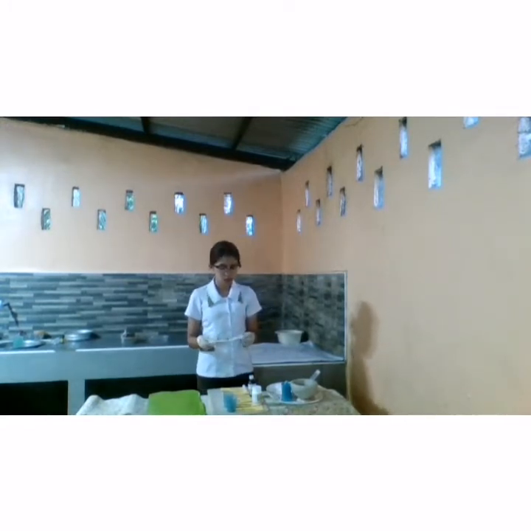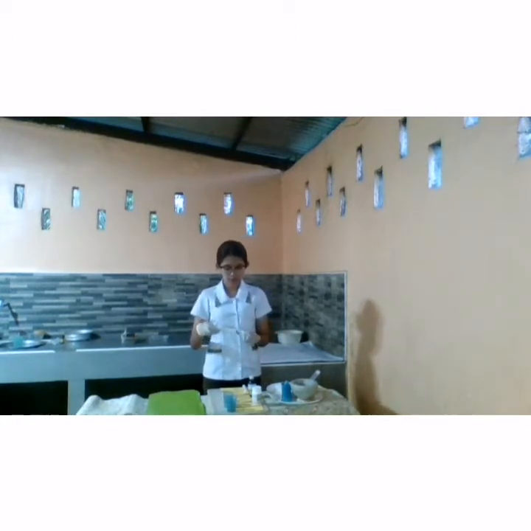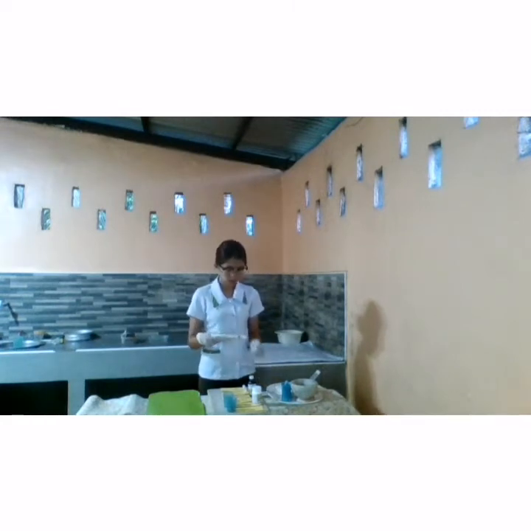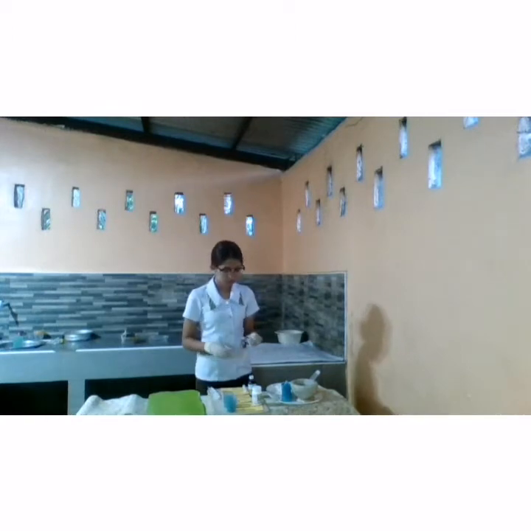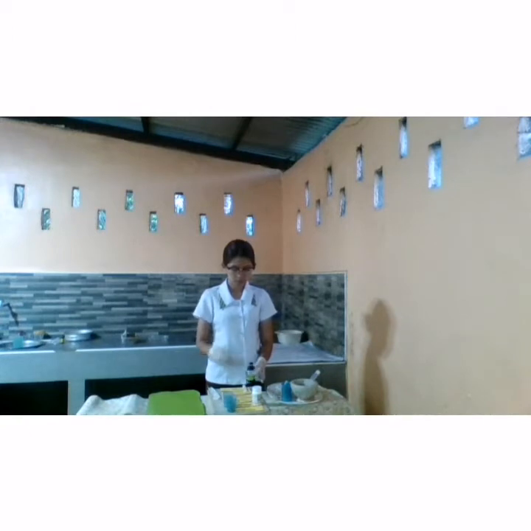So first, we're going to open it with the syringe. Then we're going to put it here. So we need 2.5 ml.